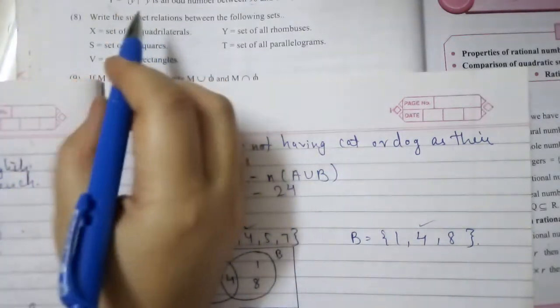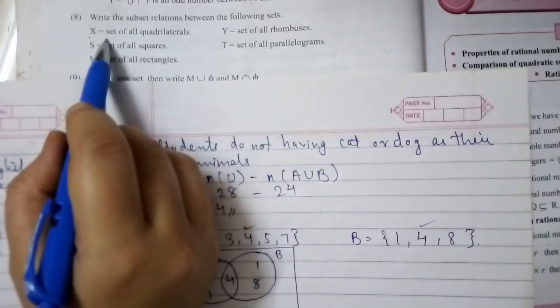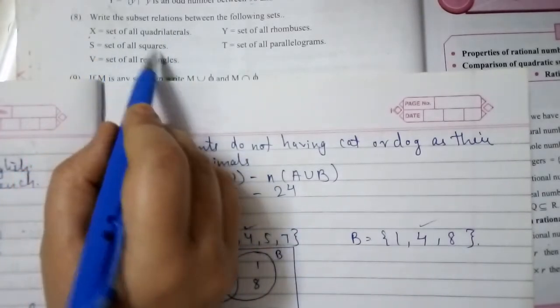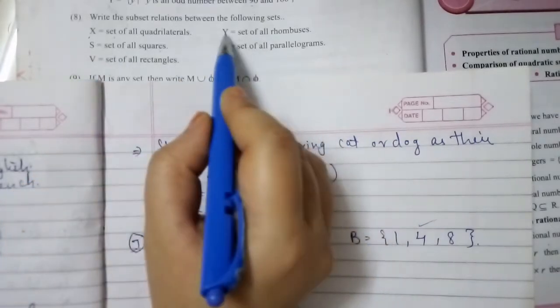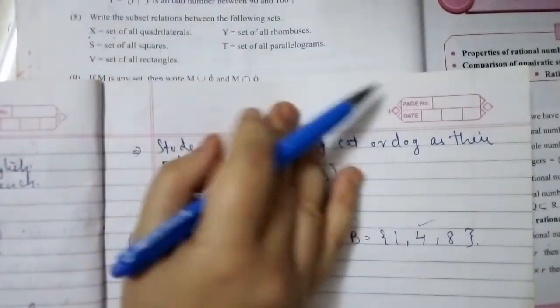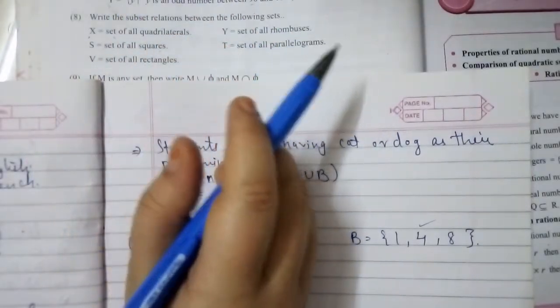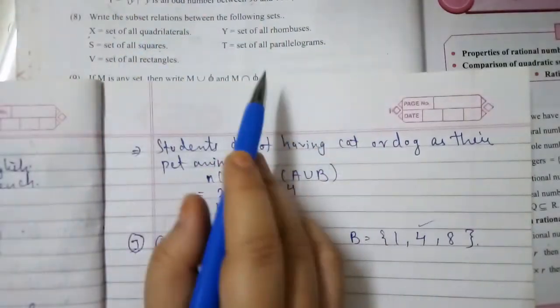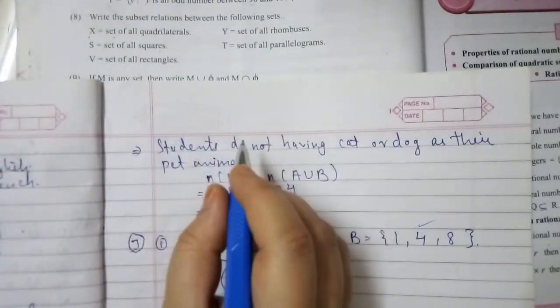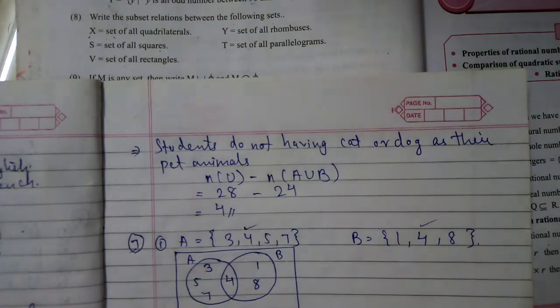Okay, so let's solve it. So X is equal to the set of all quadrilaterals, S is the set of all squares, V is a set of all rectangles, Y is a set of all rhombuses, and T is a set of all parallelograms. So student, if you know all the properties of these figures, then we can easily write down the subset relationship between them.